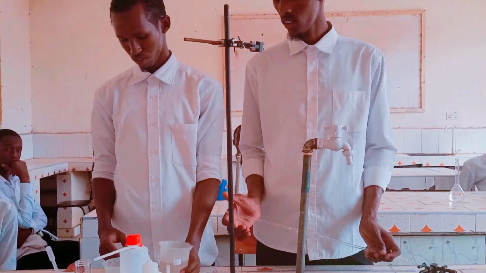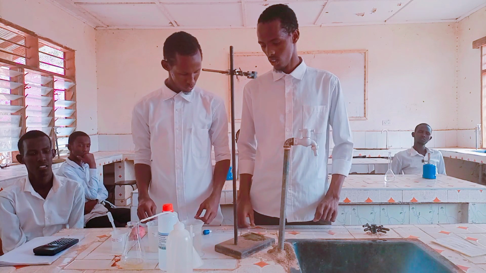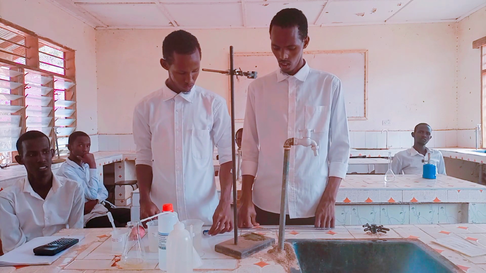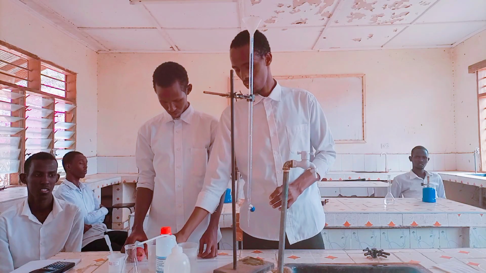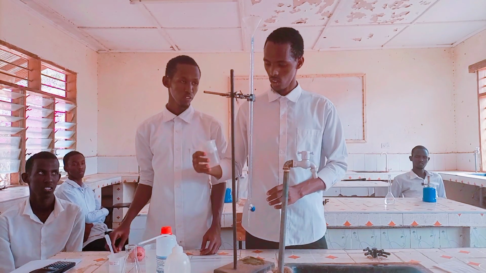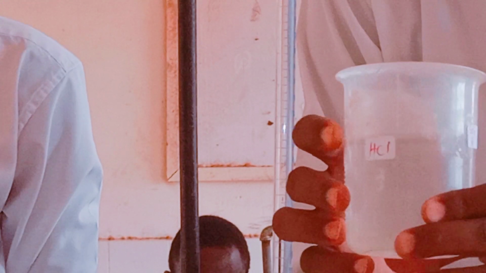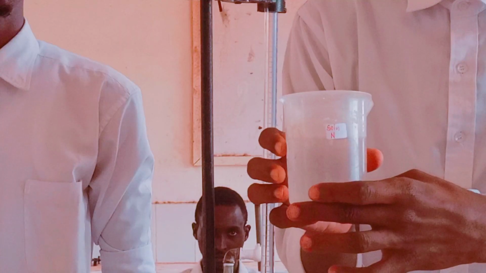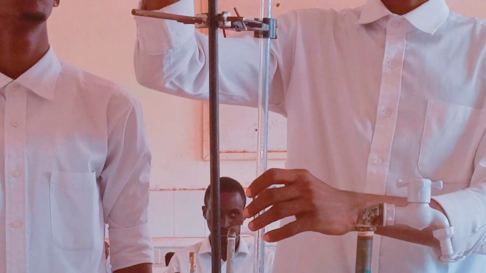Now, the procedure. Number one, fill the burette with solution N, which is hydrochloric acid. We put it in the burette.